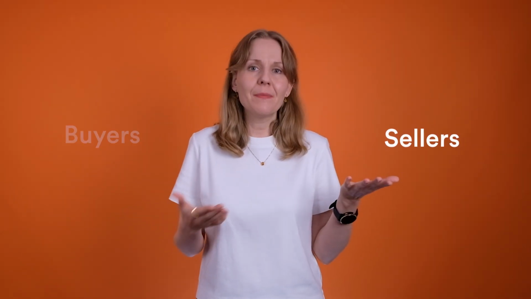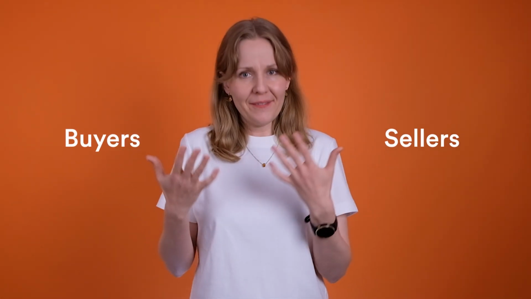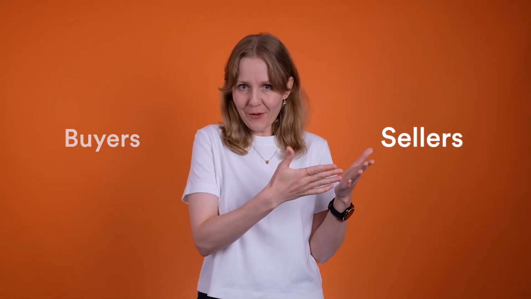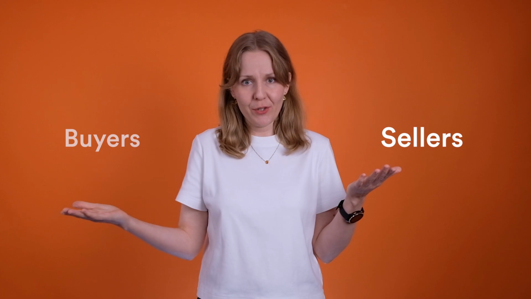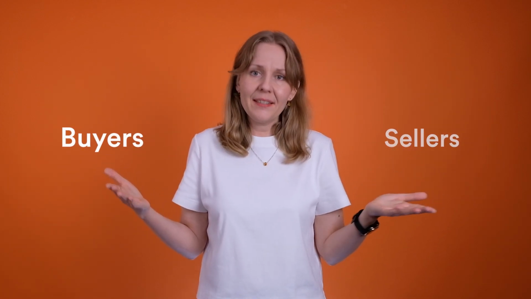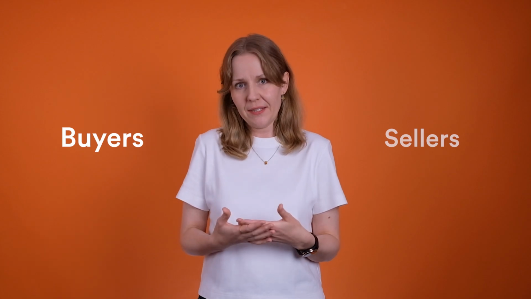Online marketplaces connect two sides, sellers and buyers. For both sides, the value of the marketplace is the other side being present. The sellers are there because they get access to potential customers. The customers are there because they'll find what they need to buy or rent in the quality and price point that matches their needs. This is the chicken and egg problem in marketplaces.